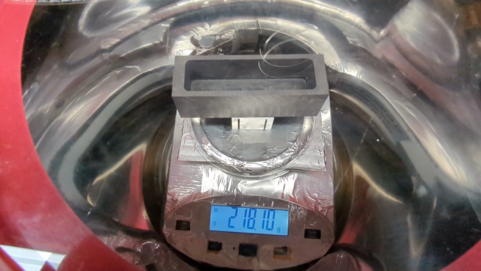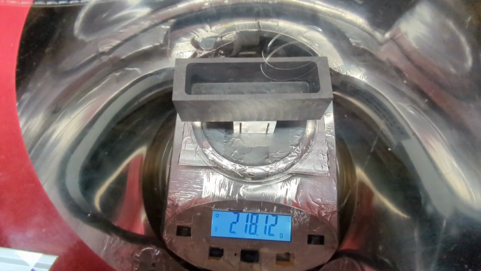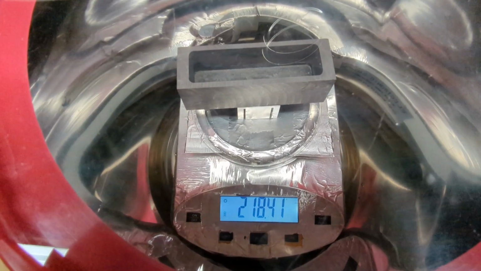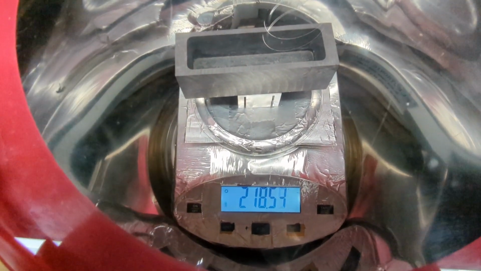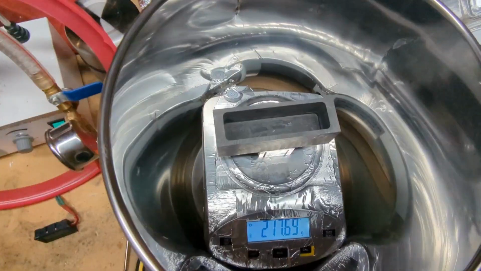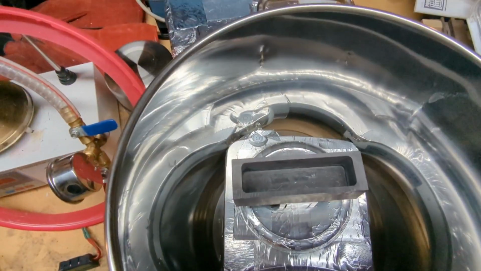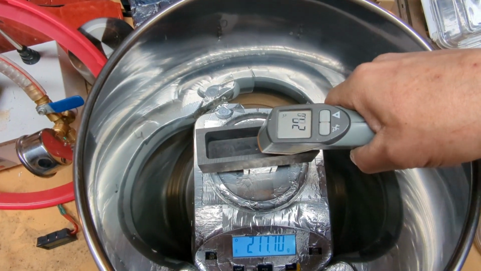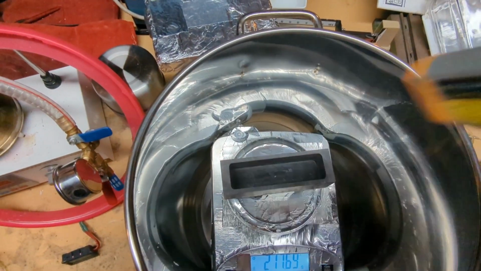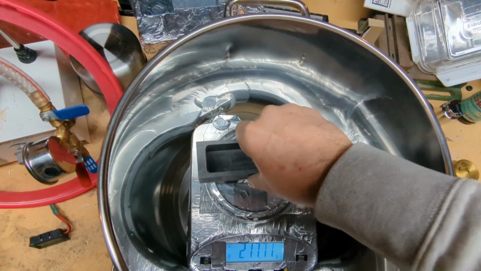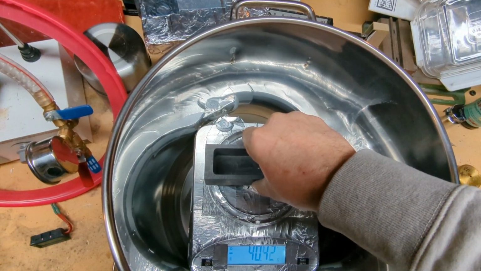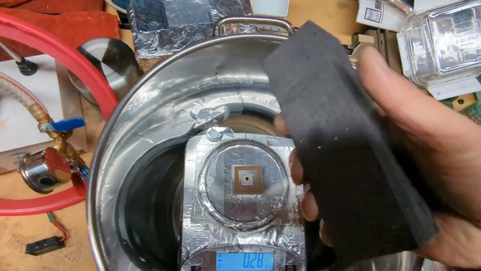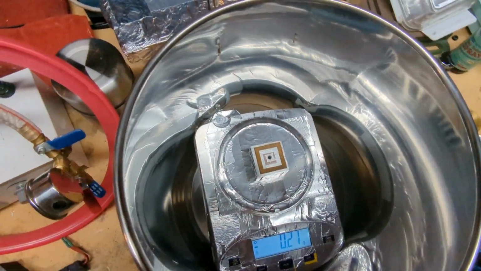Looks like a bit of a drop. I want to see if it's still hot. It should be warm. It's still pretty warm. It's warm, but it's not hot. So it's cold.